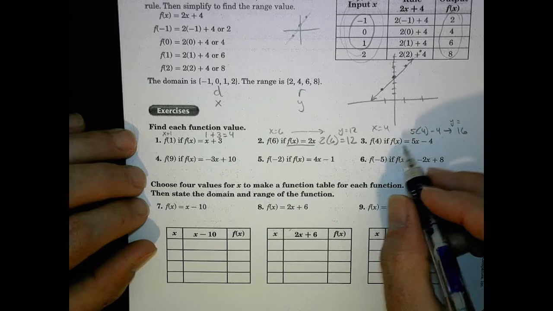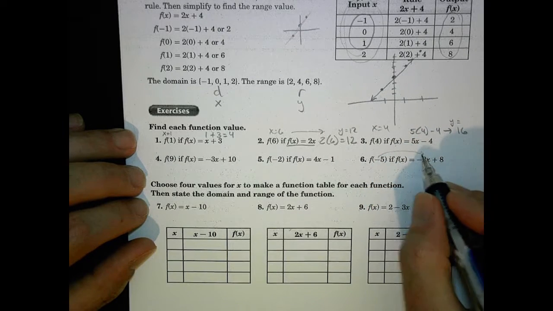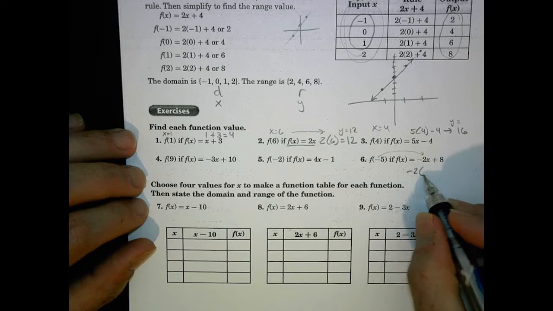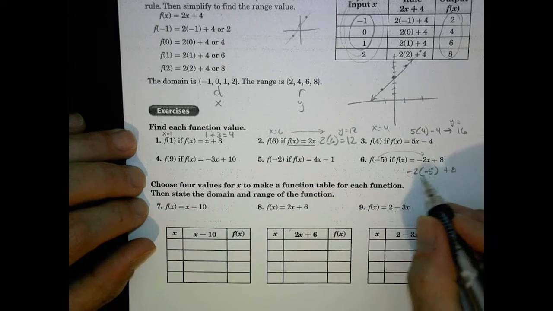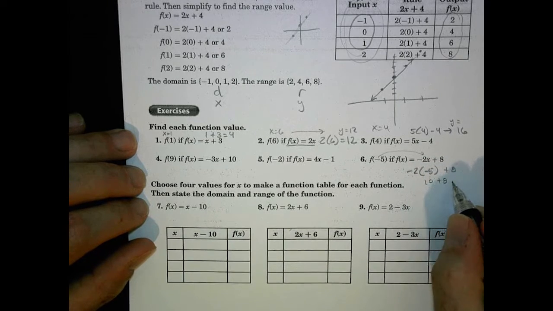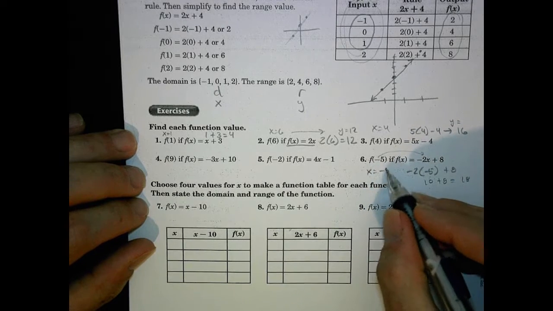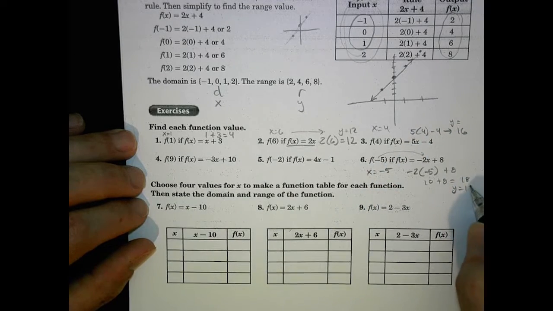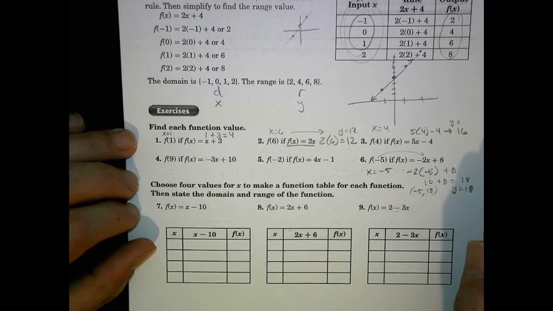Just be careful with ones when they're negative, like this, for example. If I have a negative 5, we want to plug it in properly. We have negative 2 times a negative 5 plus 8. Negative times a negative is a positive. 2 times 5 is 10, plus 8 equals 18. So when x equals negative 5, y equals 18. And again, that really is giving you 2 points on a graph, if you were to graph that out, for where that would be.